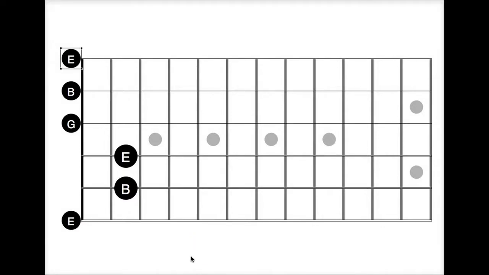Right, today we're going to look at another chord. We're going to look at the E minor chord. So this is a familiar shape. This is actually the first chord that I would teach a new student. And you can see the notes here: E, B, E, G, B, E.